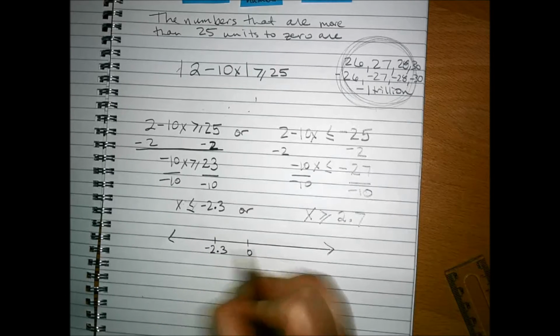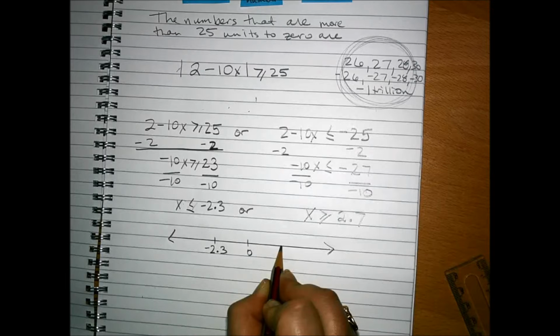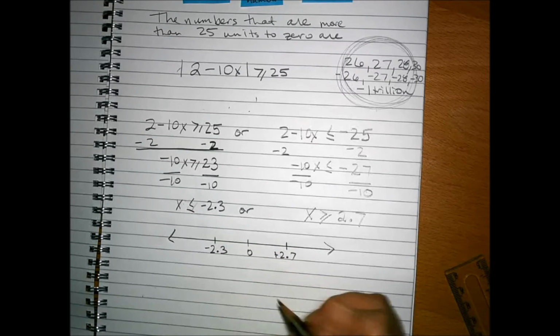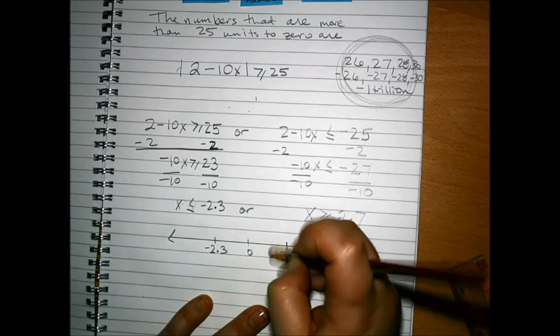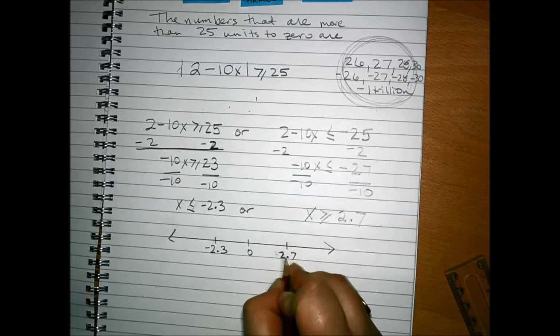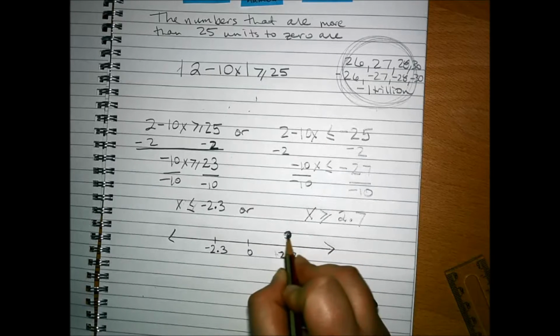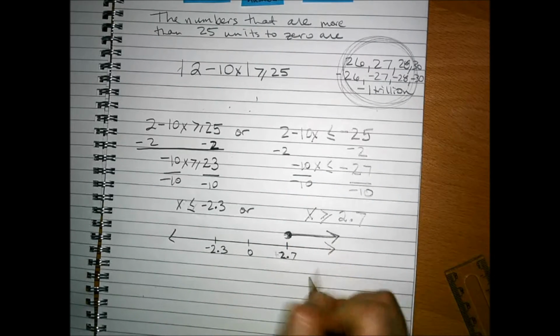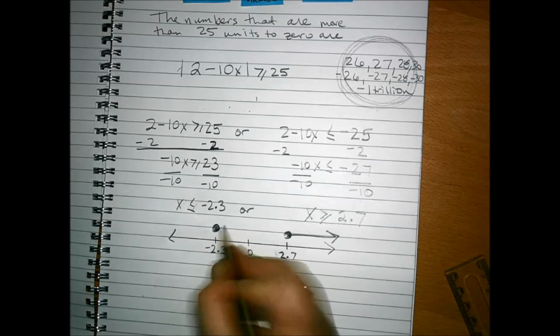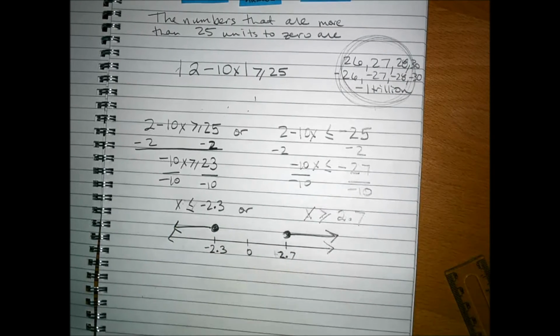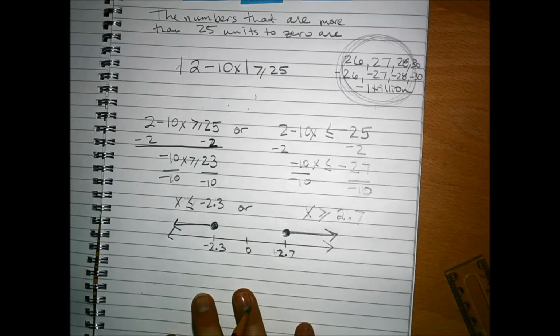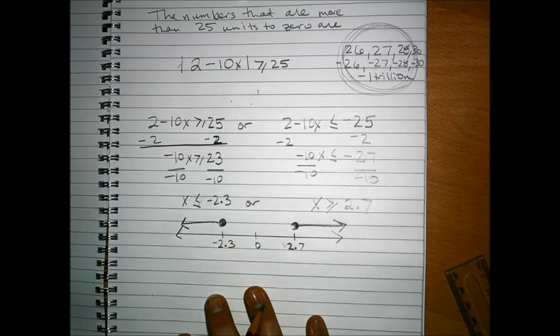So if that's negative 2.3, still a little bit further from 0 is going to be positive 2.7. And so we have that any values that are greater than 2.7 and any values that are less than negative 2.3. Now at this point in the inequalities, I think some students get a little bit lost in the solutions and what a solution to an absolute value inequality means. So I just want to quickly talk about that.